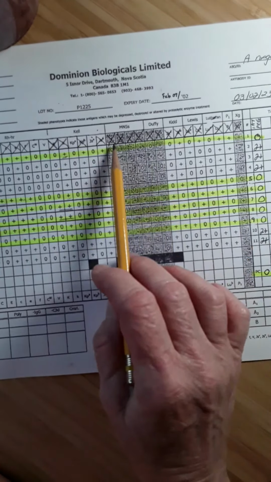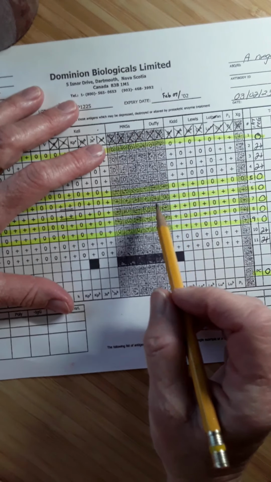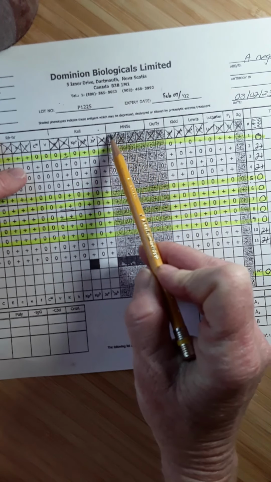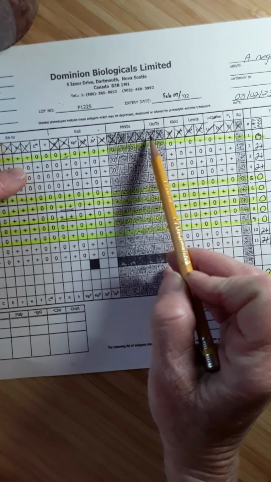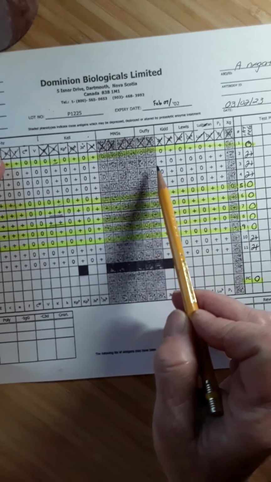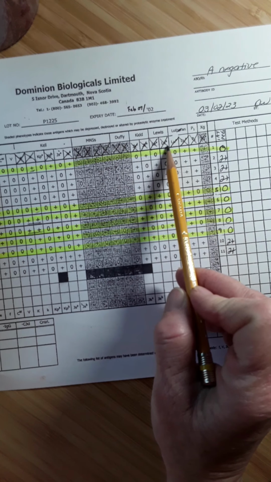In this section here, you have to be really careful because it's a little bit harder to see. So make sure that you can see your slashes. I've got M crossed out, N, big S, little s, FYA, and FYB. Over here in the Kidds, I've got them both crossed out. I've got both Lewis's crossed out.